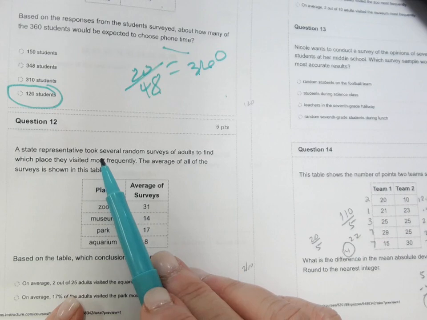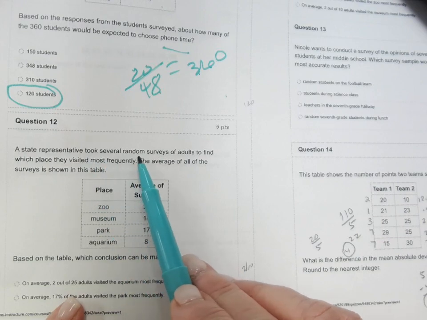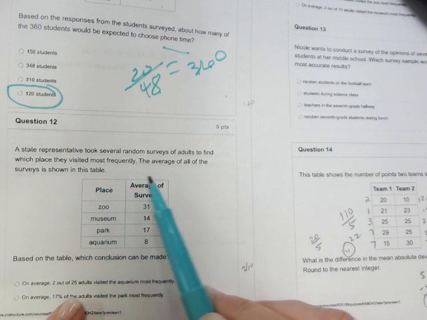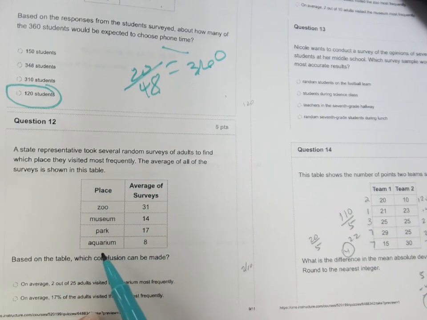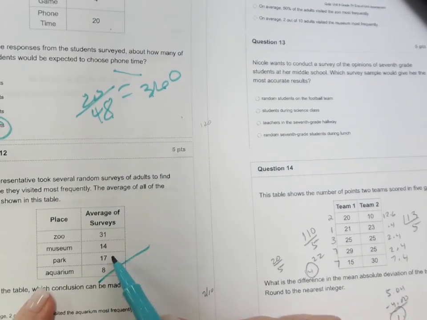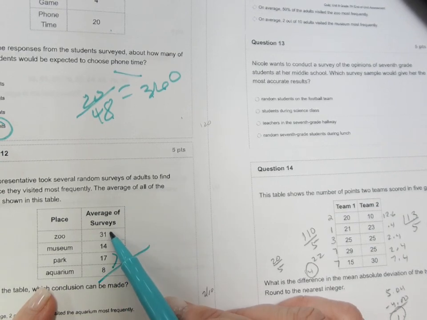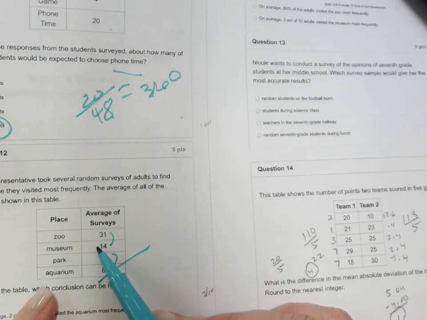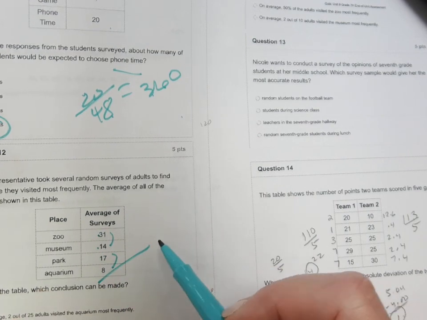A state representative took several random samples of adults to find out which place they visit most frequently. The average of all the surveys is shown in the table. Based on the table, what conclusion can be made? So we've got 25, 30, 40, 50, 60, 70.